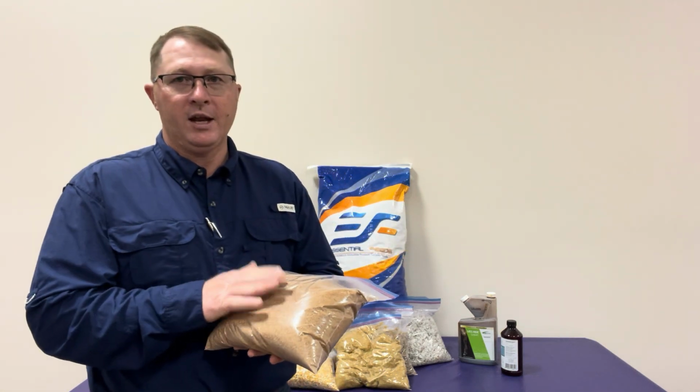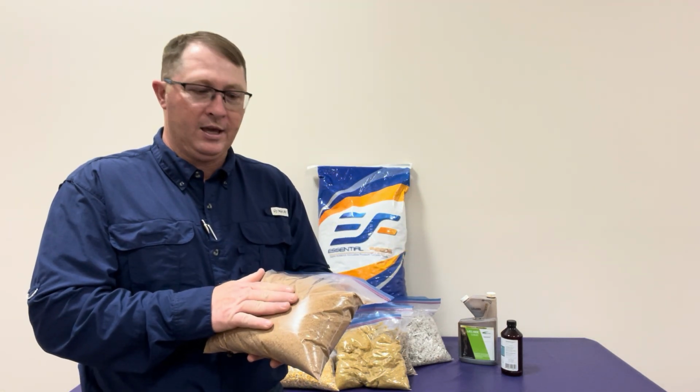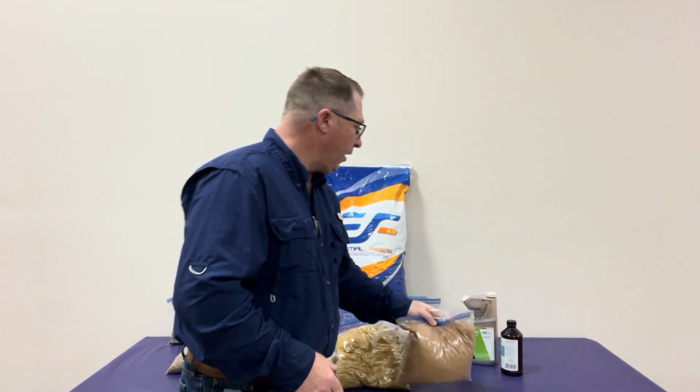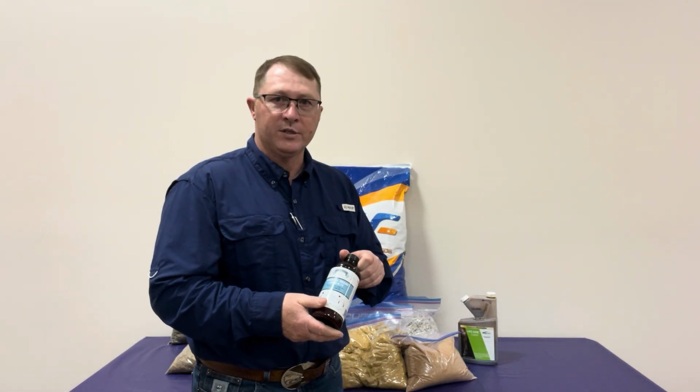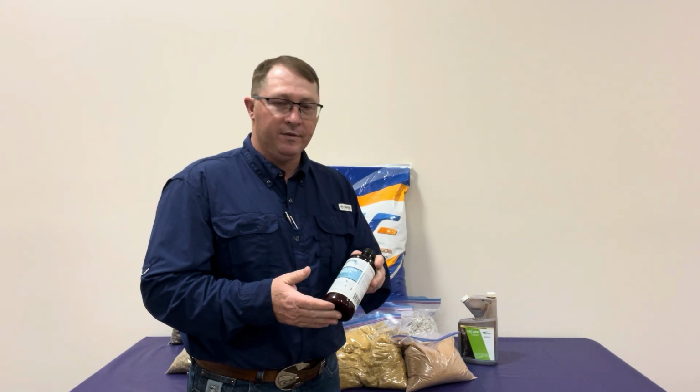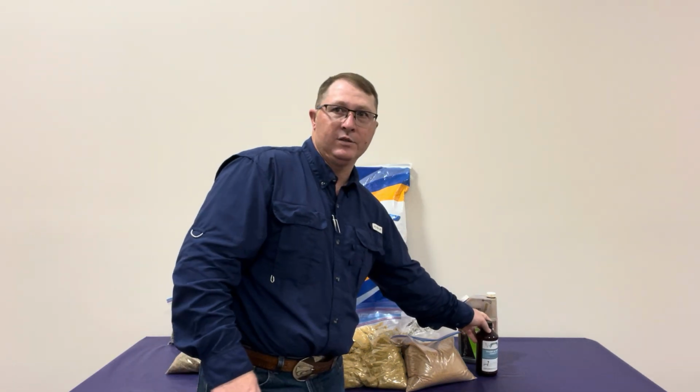This is a cattle mineral that has several minerals and vitamins that we would feed to cattle on pasture. I also have some liquid supplements that you can find in most local farm stores that are designed to be fed for sheep and goats and even horses as well.